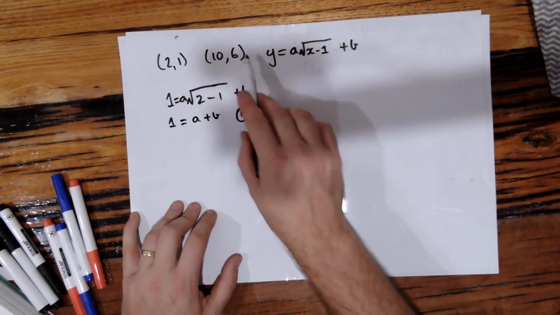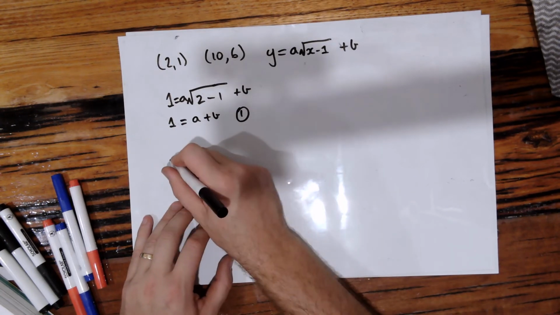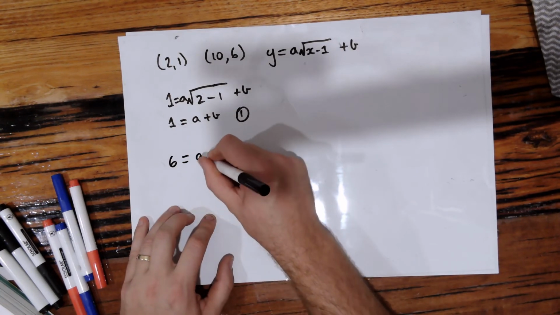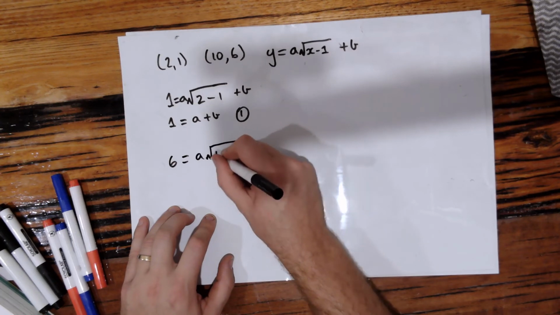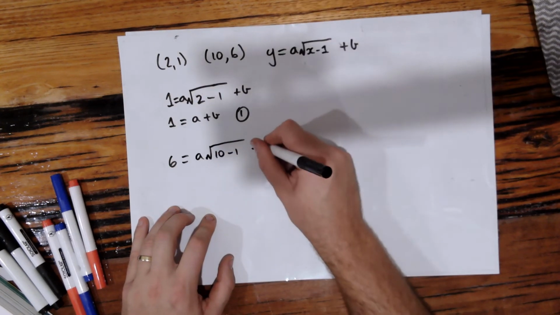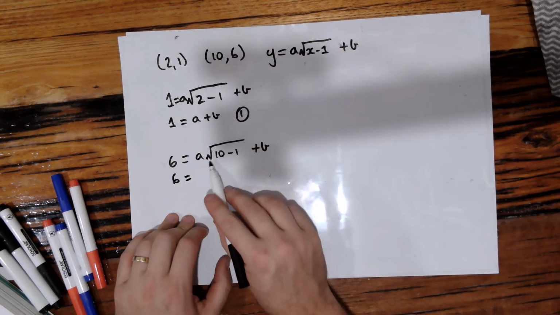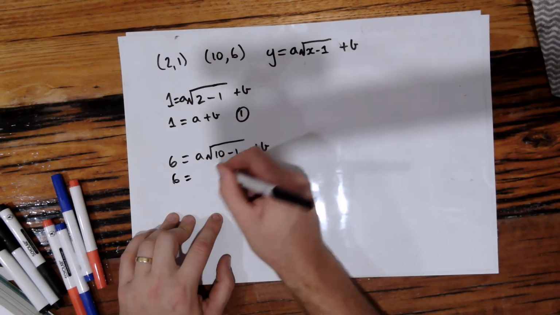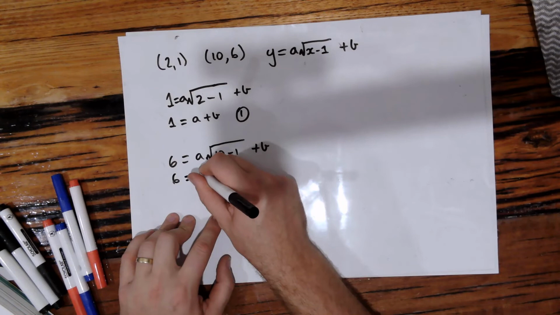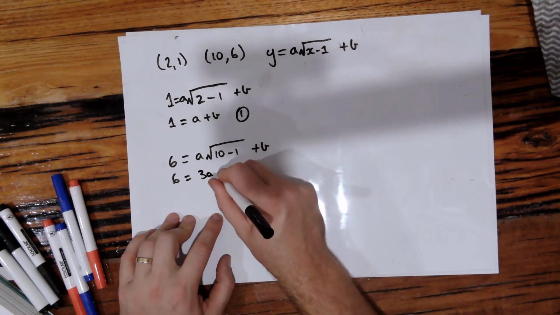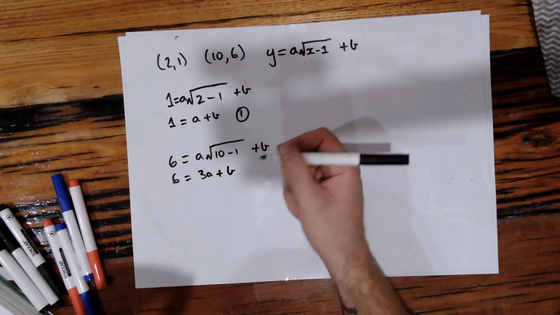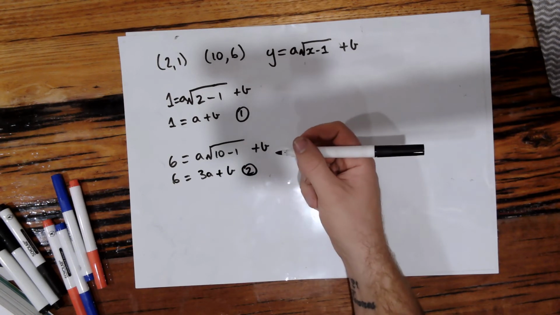Now equation 2, we're going to use this information, so we're going to say 6 equals a times the square root of 10 minus 1, plus b. Well, we know 10 minus 1 is 9, the square root of 9 is 3, so we're going to say 3a plus b for equation 2.